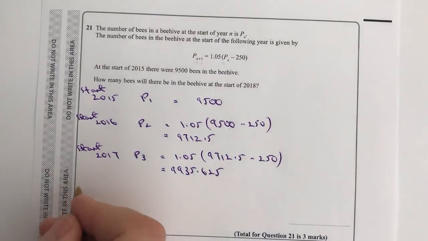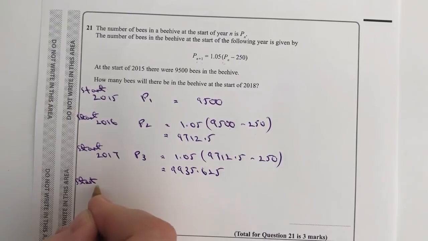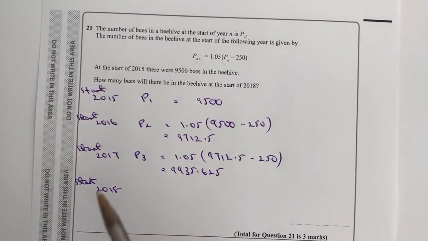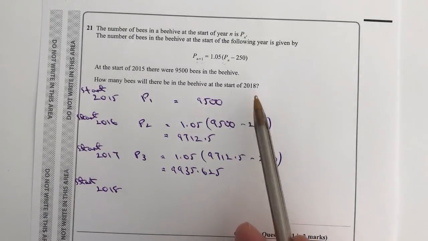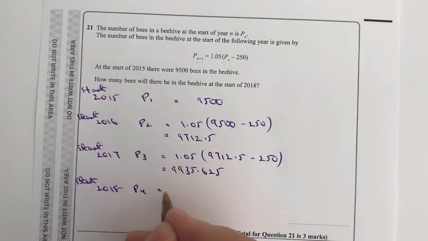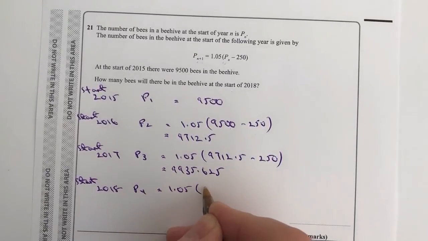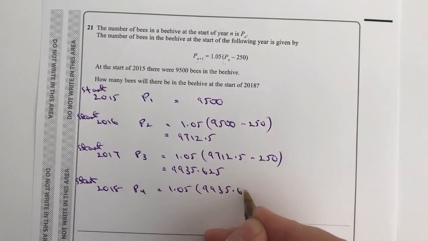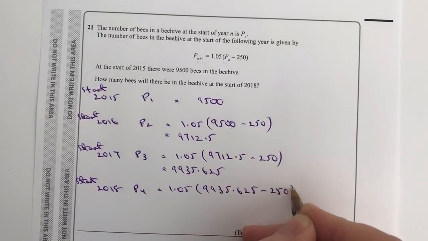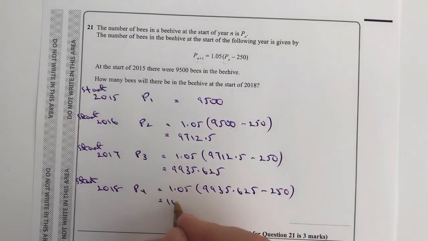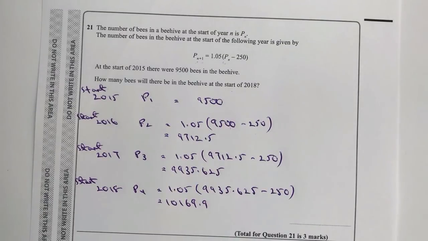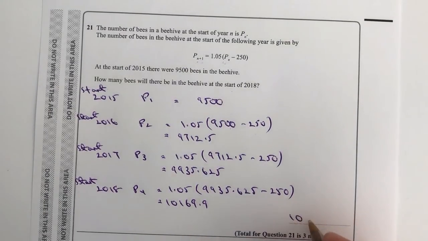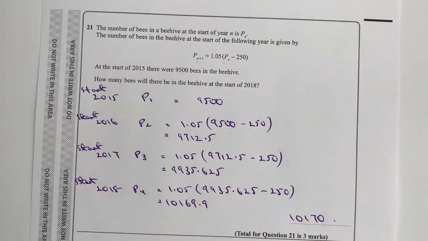So let's have a look then at the start of 2018. Okay, so this is what amounts to 3 years later on, start of 2018. That's what we're looking for, so it's going to be P4, that's going to be 1.05, and again I got 9935.625 minus 250. Pop that in your calculator and you're going to get 10,169.9. Okay, 0.9 of a bee is as good as 1 whole bee, so that's 10,170 bees at the beginning of 2018.